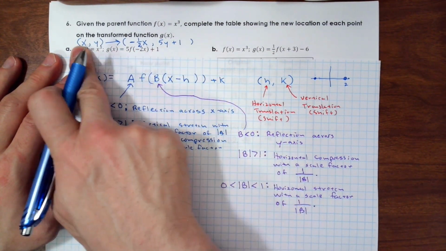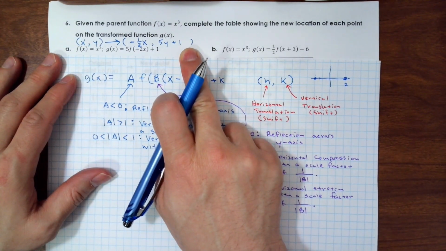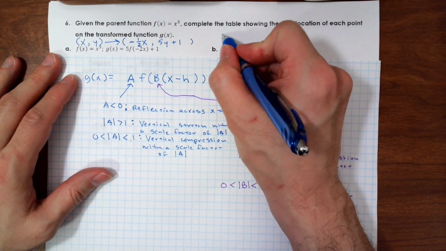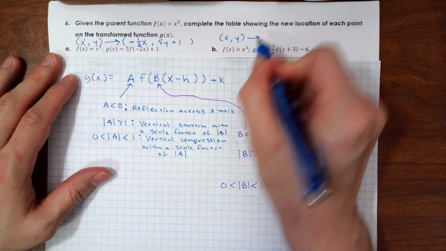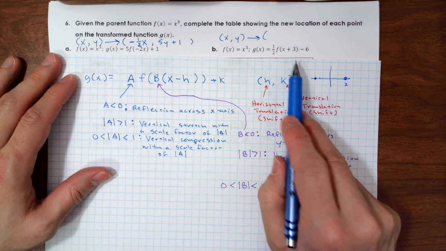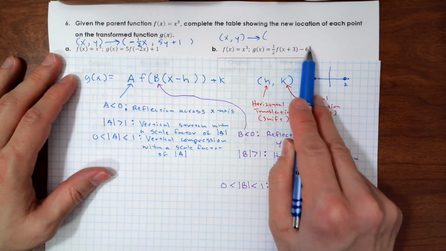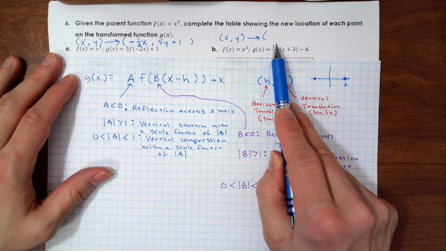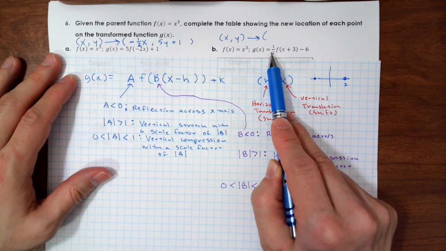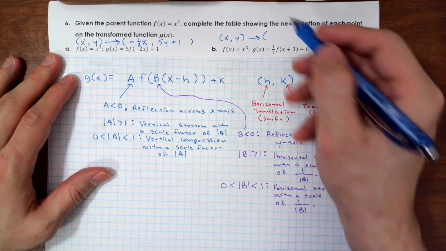Once you have your mappings set up, your transformation written in this way, it'll be really easy to transform each coordinate. So over on this one again, we had (x, y) is going to map to (x, y) on this f graph is going to map to a corresponding point on the g graph. This is a shift 3 to the left. This is a shift 6 down. And this is a vertical compression with a scale factor of 1/2. So you're chopping those y values in half and then moving that y value down 6.